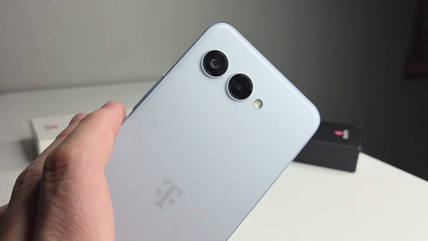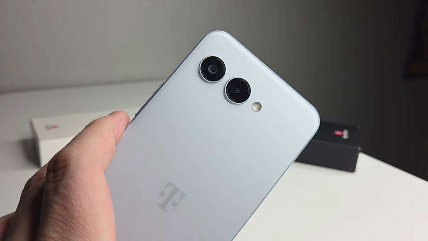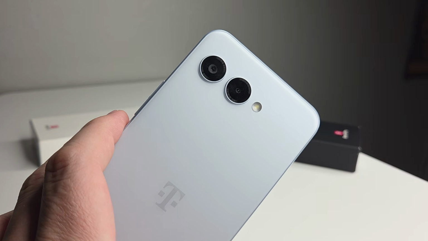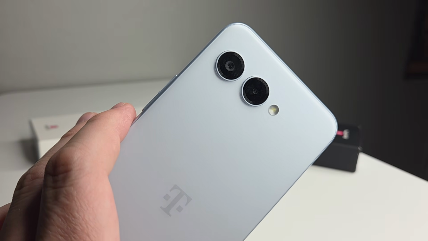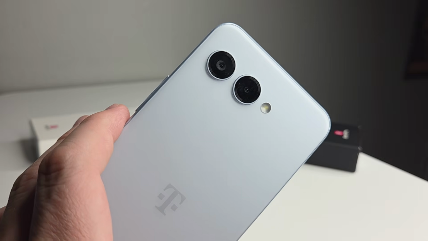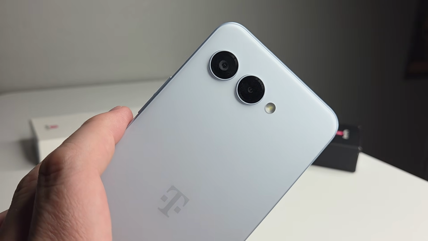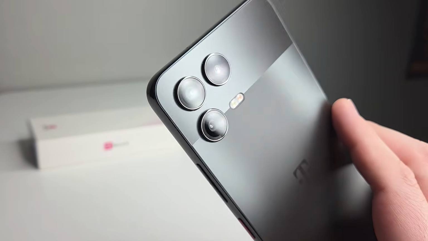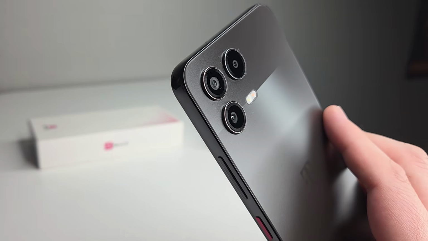Now, getting into the camera setup, the Revvl 8 is of course going to have a dual camera setup. Our main camera is going to be a 50 megapixel OIS camera, and our secondary is going to be a 2 megapixel macro. Overall, you can get some pretty decent shots on here, especially since this is a $200 phone. I'd say this is super, super solid overall. However, the Revvl 8 Pro is going to have the better shooter, and we are going to do a full comparison between both of these cameras in the future, so stay tuned for that.